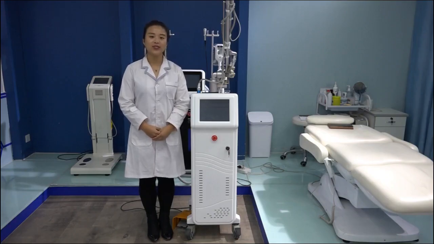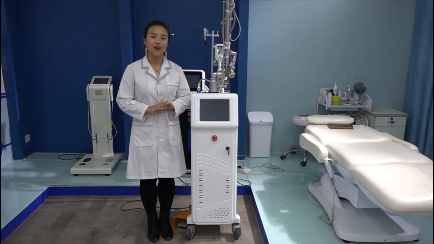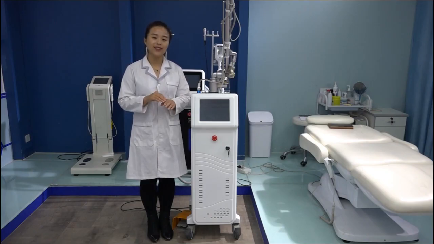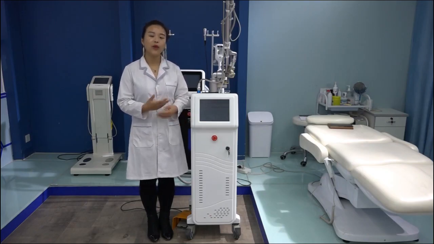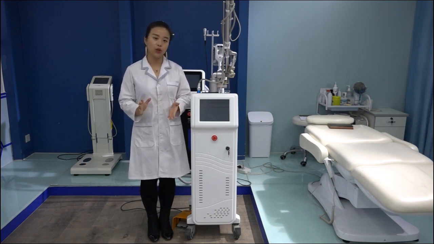Today let us introduce the latest and most professional fractional CO2 laser for skin rejuvenation, scar removal, acne scar removal, and also the stretch mark removal. And also we have the cutting head for cutting the skin tags, cutting the moles, and use this one. And also we have the woman vaginal tightening and the rejuvenation heads optional.